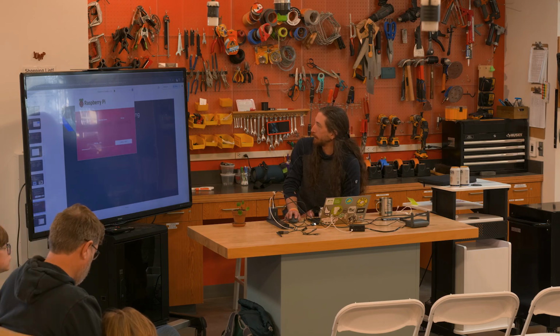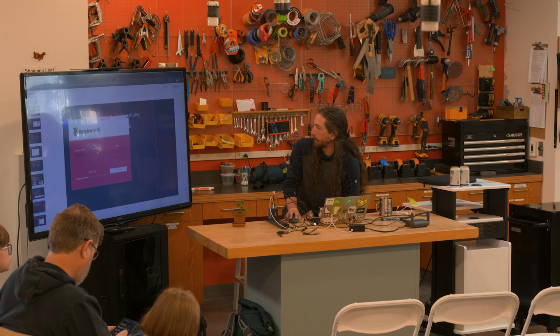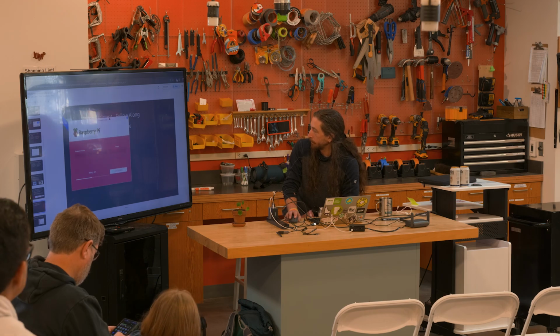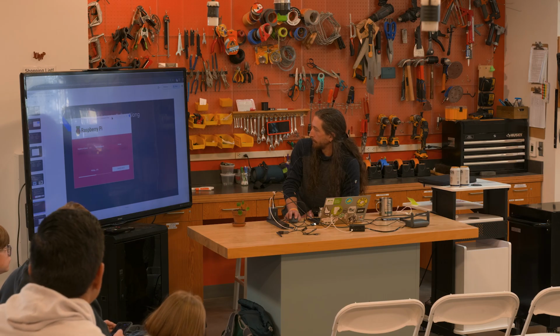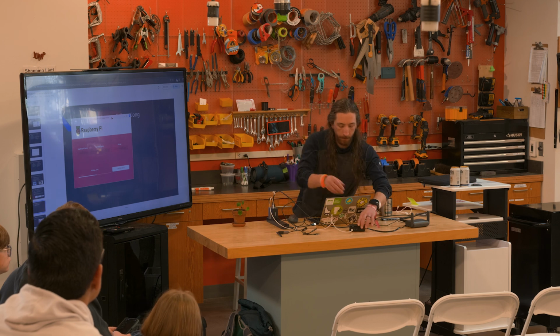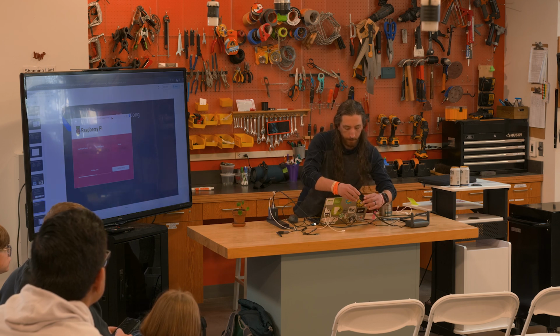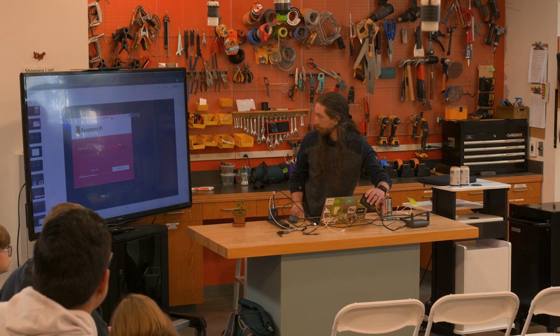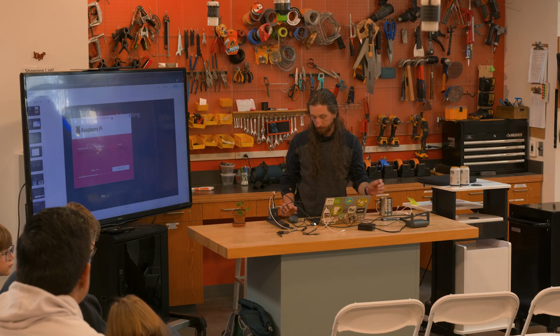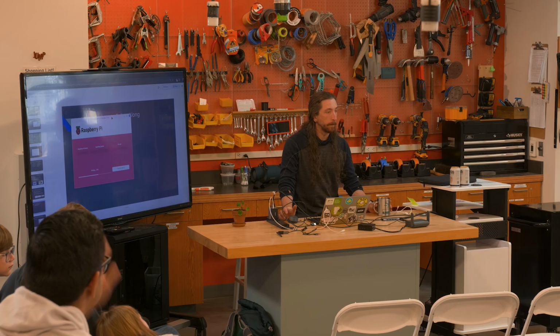Cool. So while that gets going, I would like to, actually this will not take very long. What will take a while is powering this thing up and getting it initialized. Any questions while that's going?